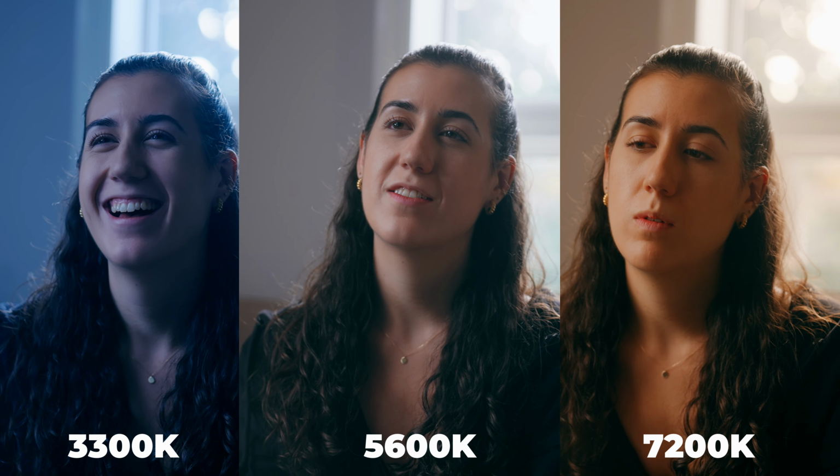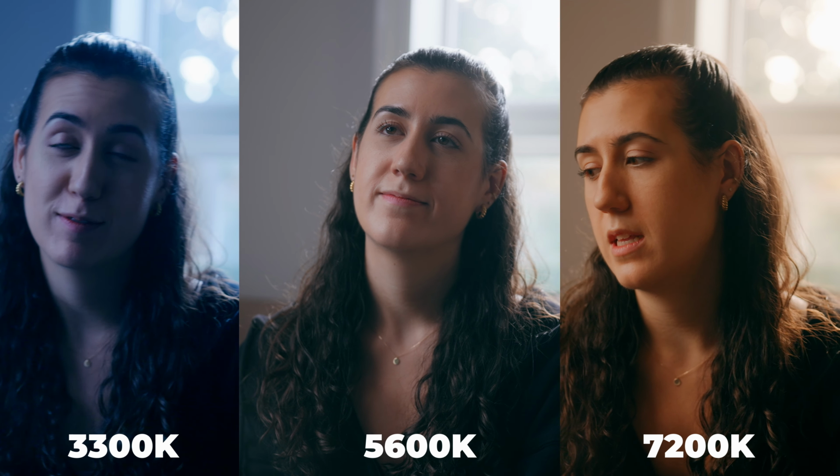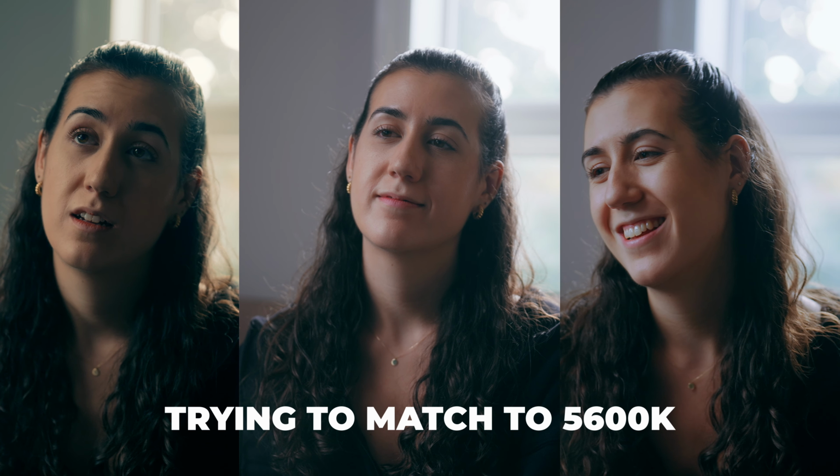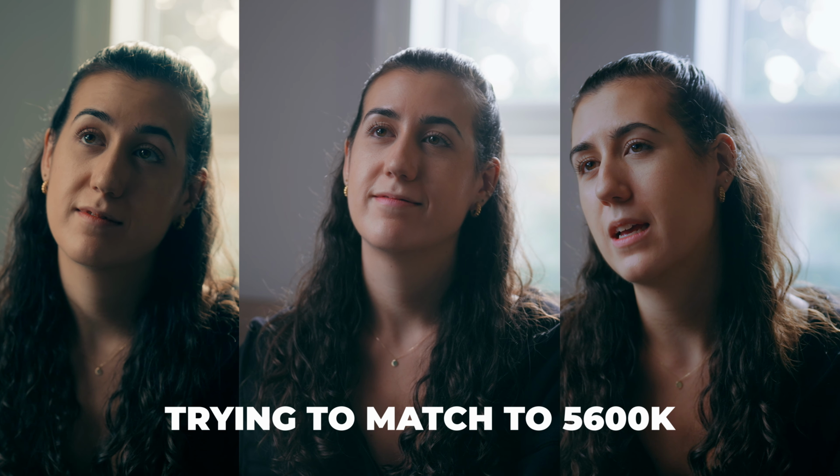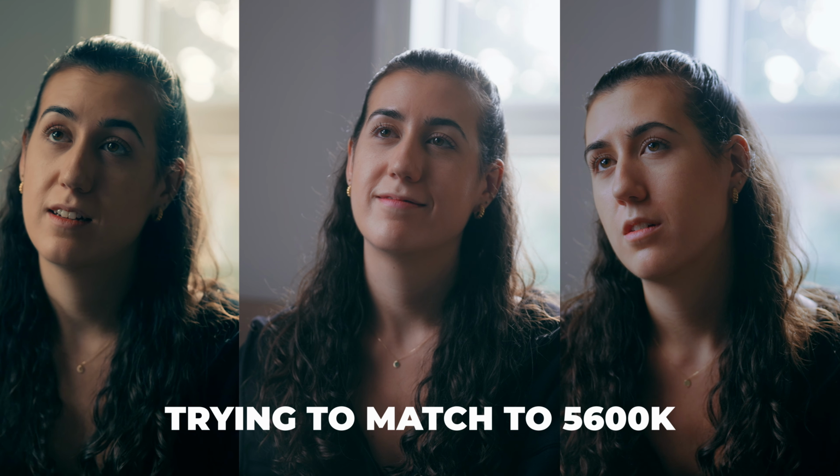If you set your white balance way too warm or way too cool, it's going to be really tough, especially when a lot of us aren't shooting in RAW, to bring that back to make sure that we're getting the right tones that we want out of our images.